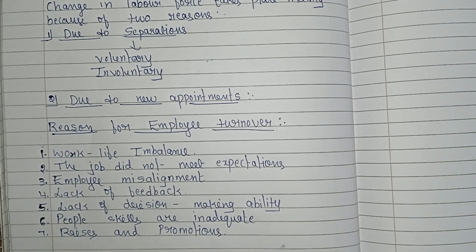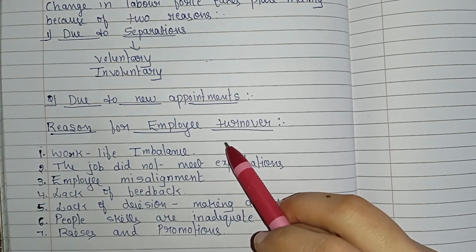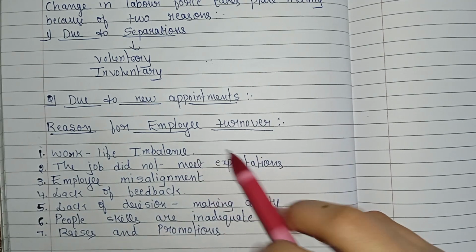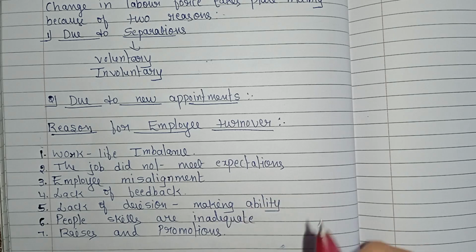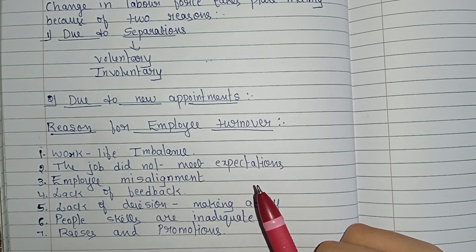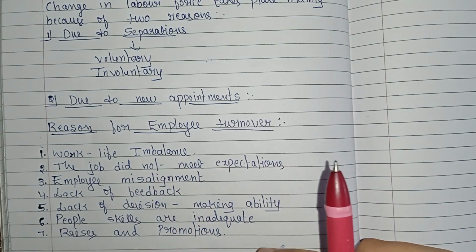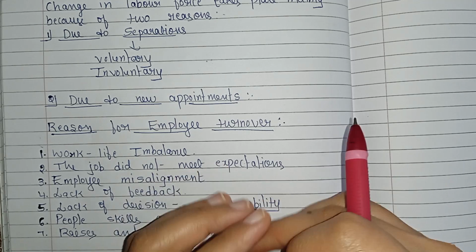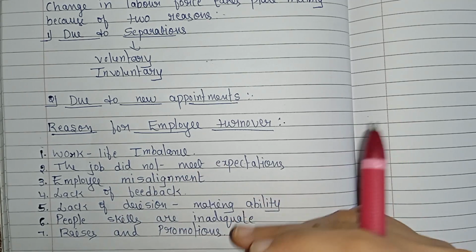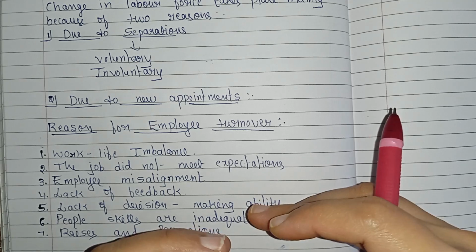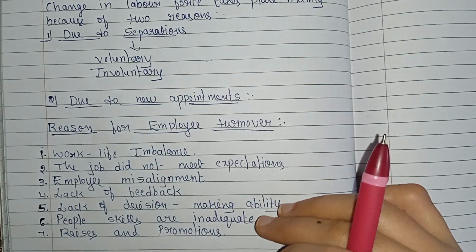Work life imbalance occurs when employees are unable to manage their job responsibilities alongside their personal life. Long working hours, excessive workload, and lack of time for family or rest lead to stress and burnout, right?